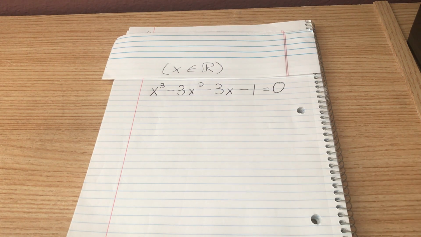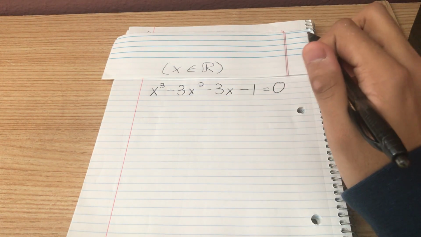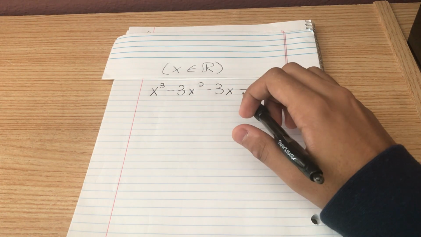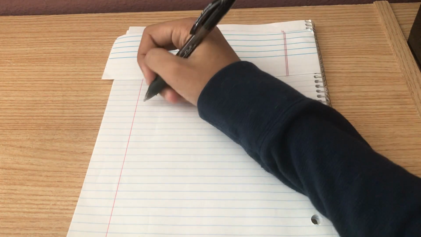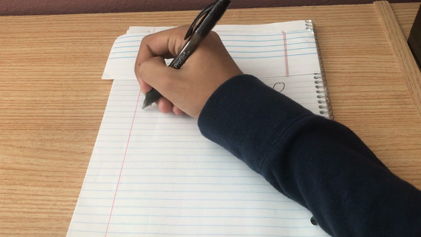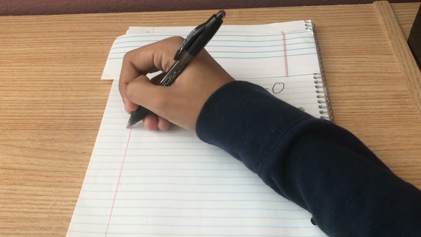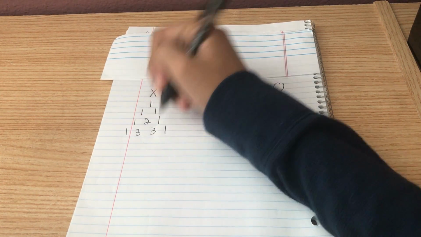The first thing I noticed is this 3x squared, this 3x, and this 1. They look a little familiar in that if you look at Pascal's triangle, it's 1, 1, 1, 1, 2, 1, 1, 3, 3, 1.